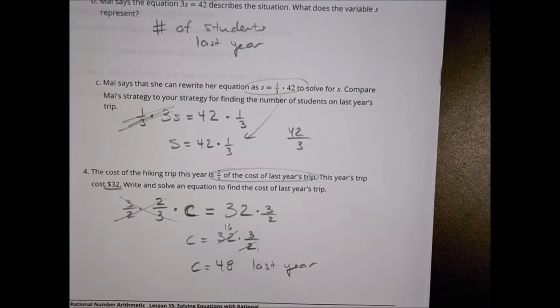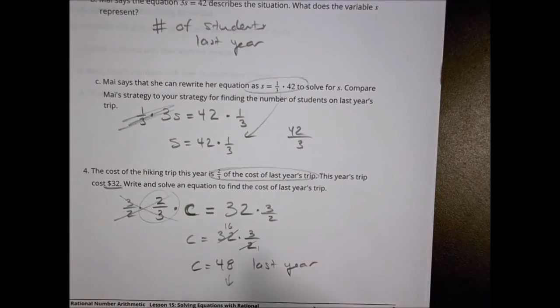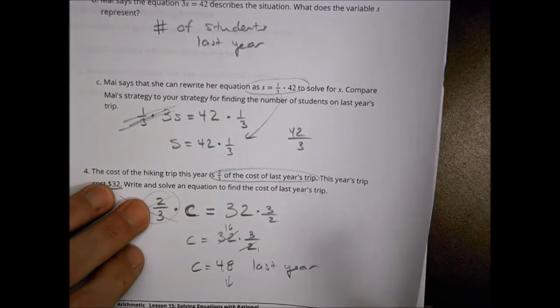This year it's 2/3 as much, and we're down to 32, which makes sense because it's less than 1, right? So our price is definitely reducing from $48 to $32. All right, that's the idea there.